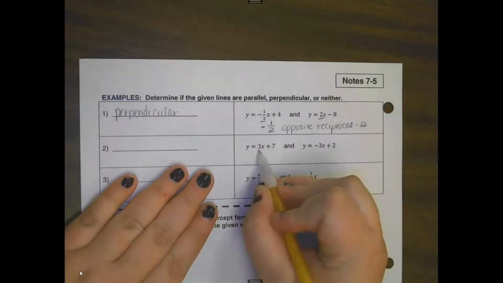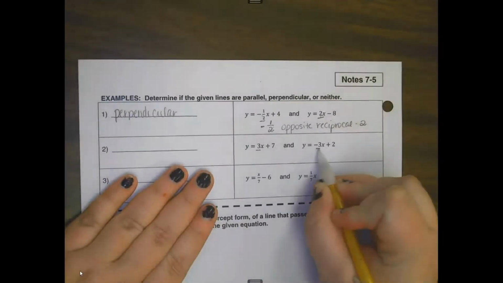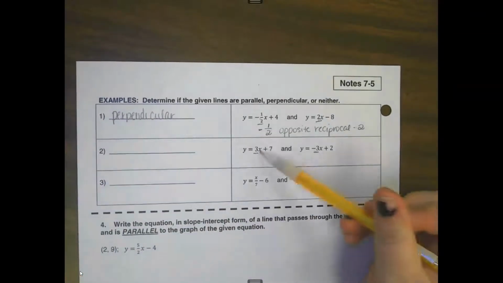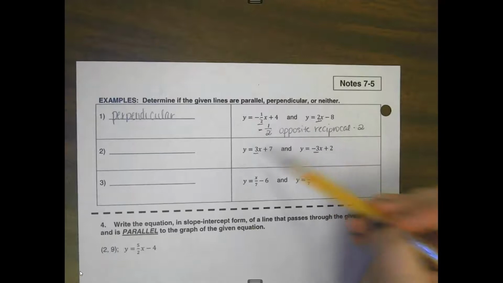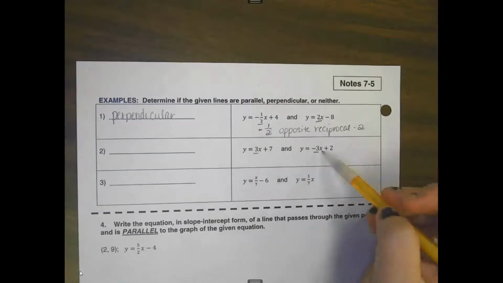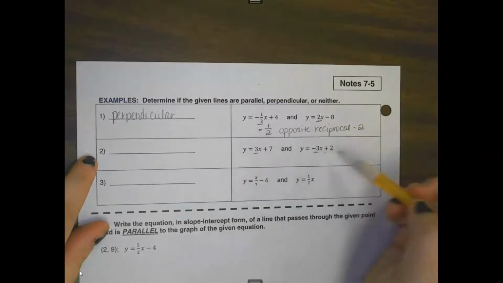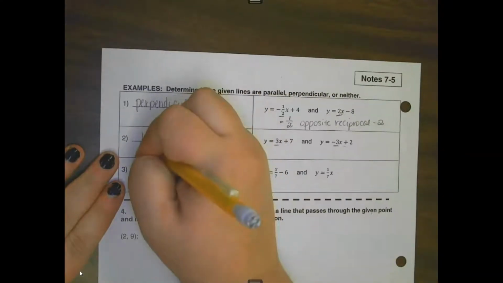Let's look at this one. We have a 3 and a negative 3. Well, 3, the reciprocal would be 1/3. It is the opposite, so it's not that. And they don't have the same sign, so this is neither.